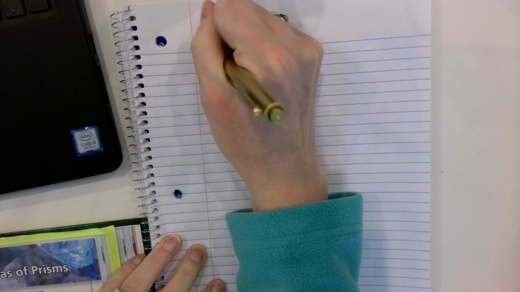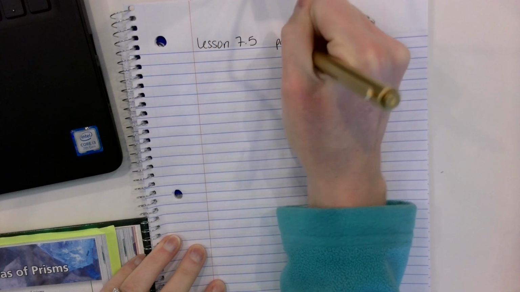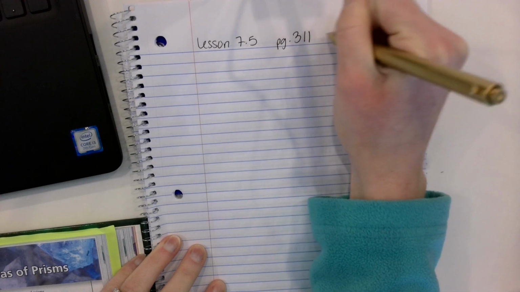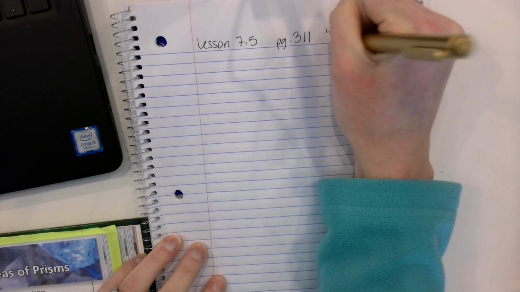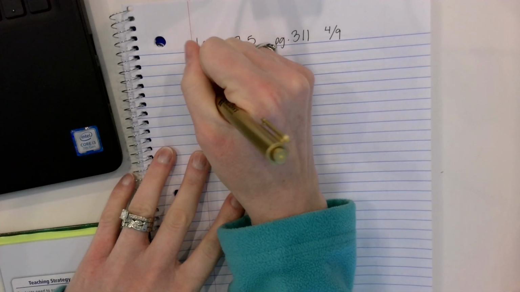All right, so lesson 7.5 starts on page 311, and today's date is Blake's birthday, which is the 9th. Let's write down what surface area is.